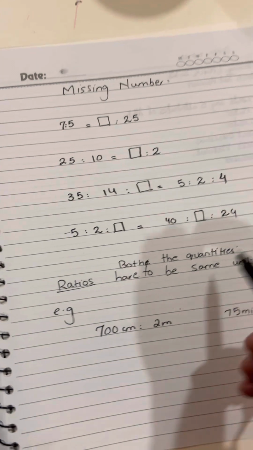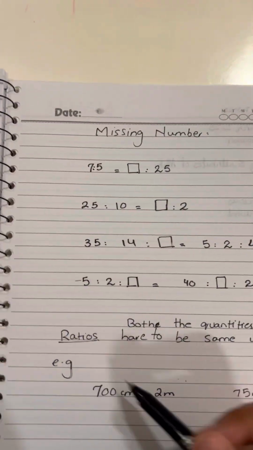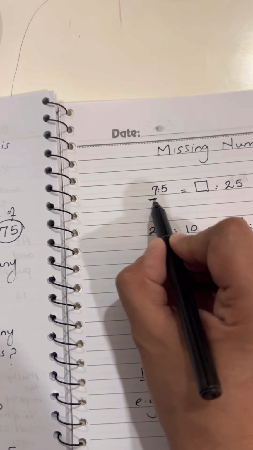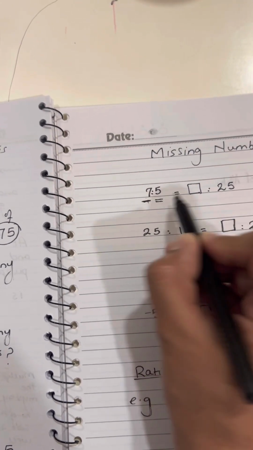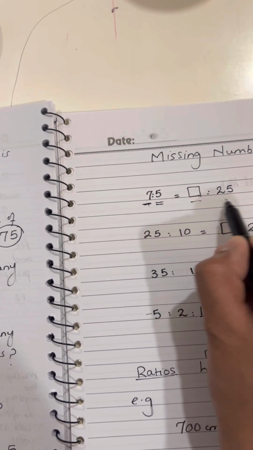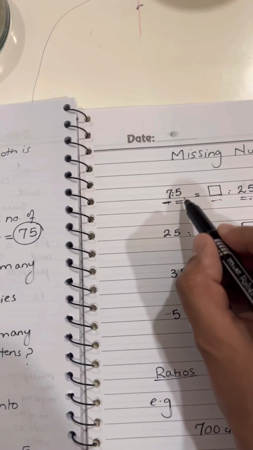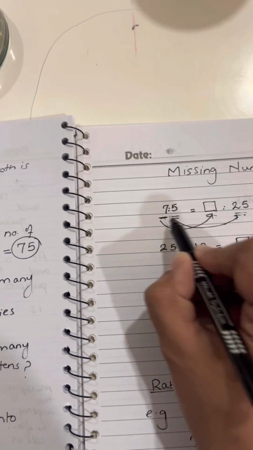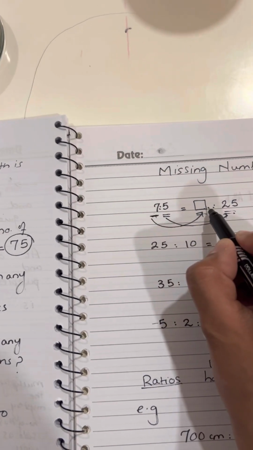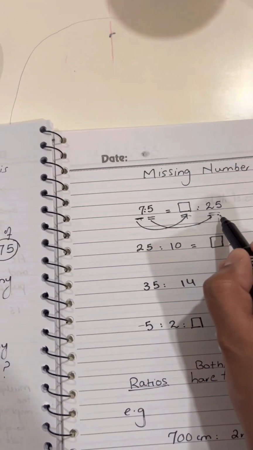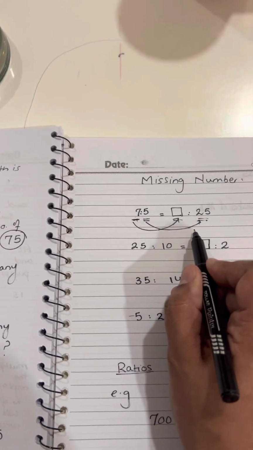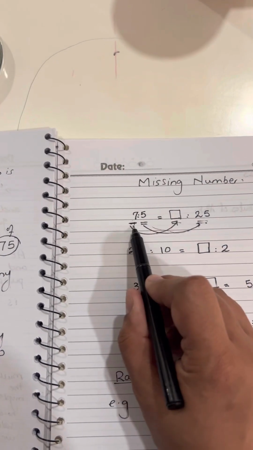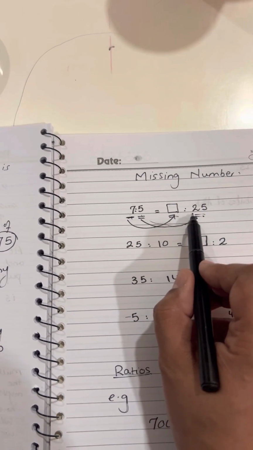Coming to missing numbers, some kids find this a little difficult, but it's very easy. The first thing is that you have to decide that this is the first place and this is the second place. This is the first, this is the second place. So you do the pairing. That means this number will become this, and this number will become this. The second thing that you have to see is you have to look for the complete pair. This pair is not complete, whereas this one is.